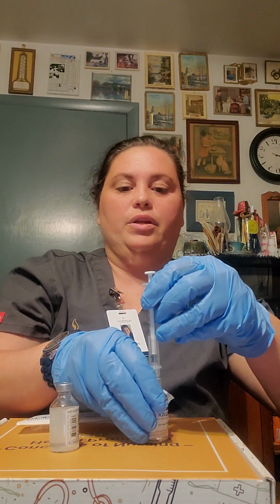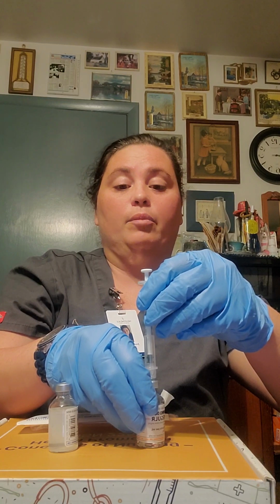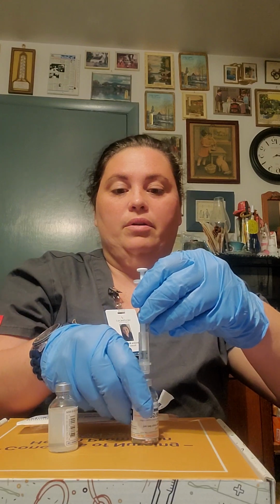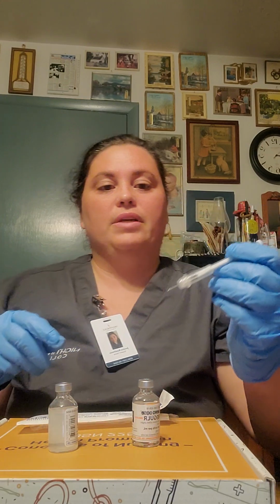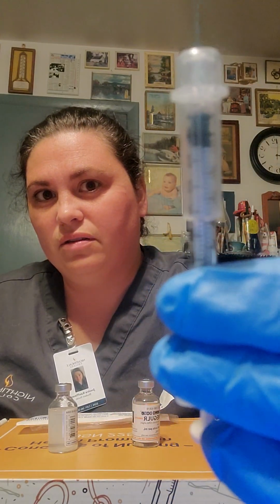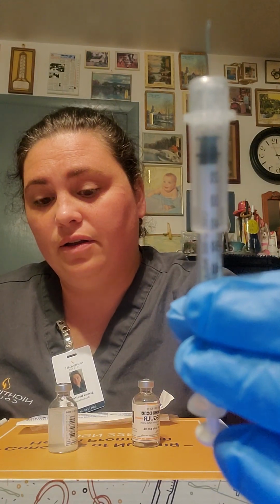Going to invert it. I would flick the air bubbles if I had any air bubbles, but I do not. Alright, so I am going to withdraw this slowly. Okay, as you can see, I have 4 units in there.